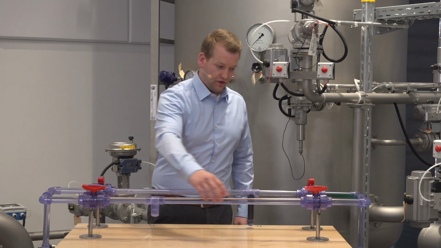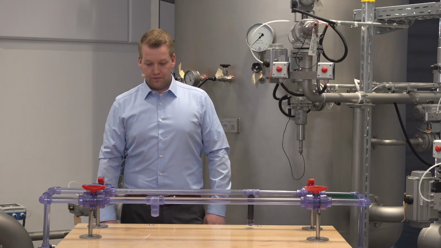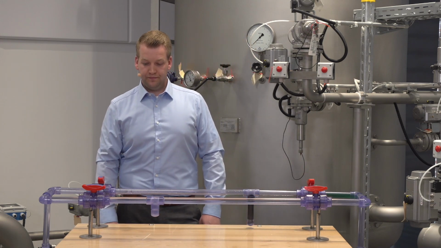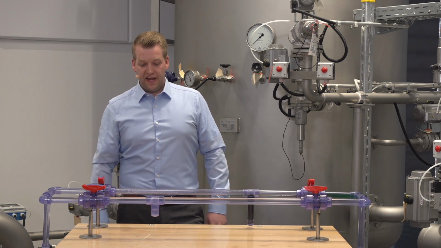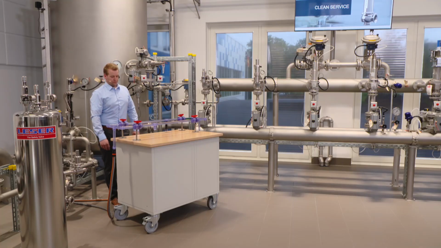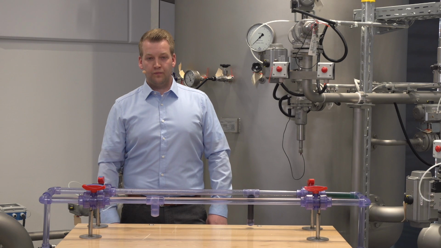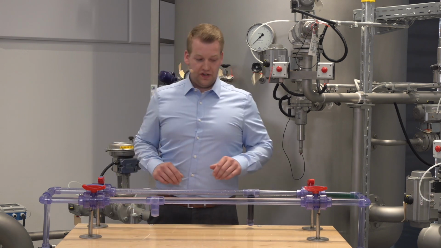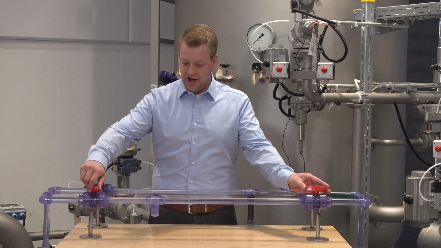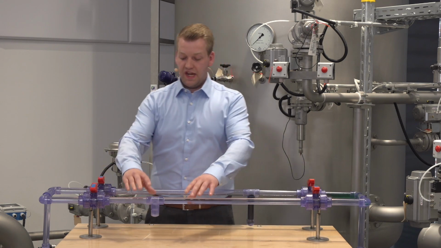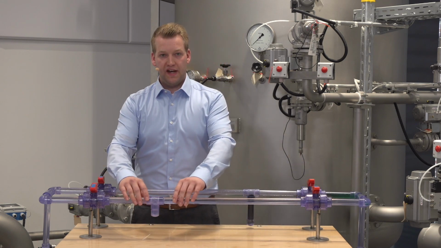The water goes through the line here. 15 seconds left. This was our first run. I will explain what we see a little later.